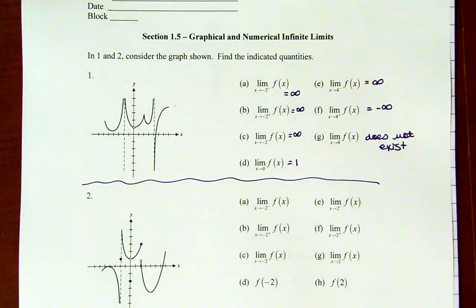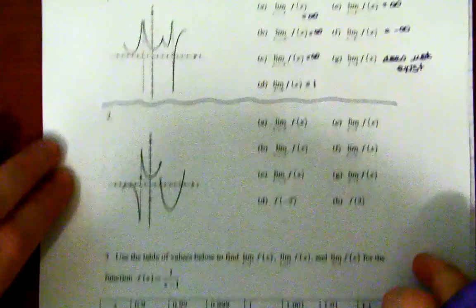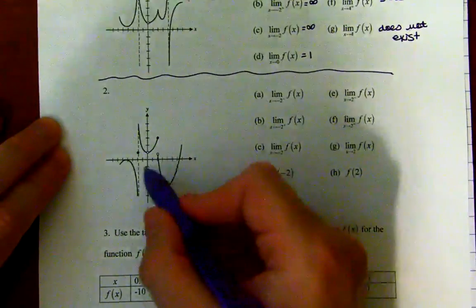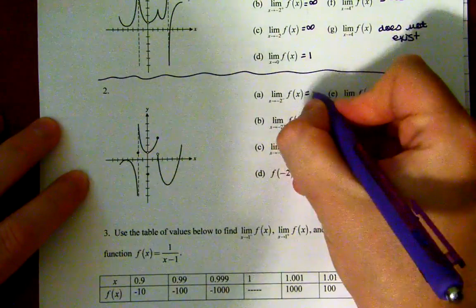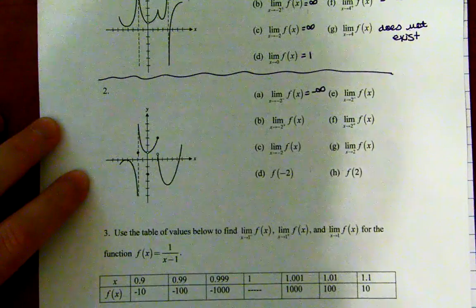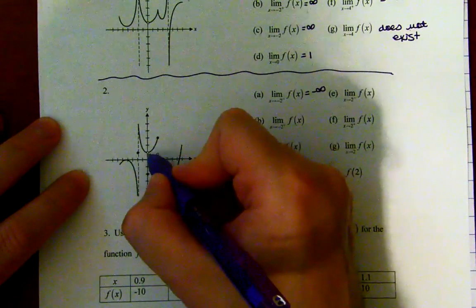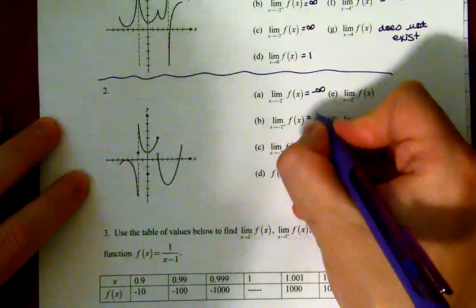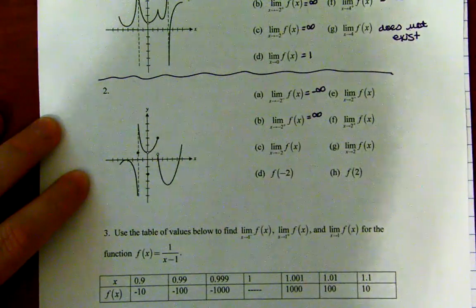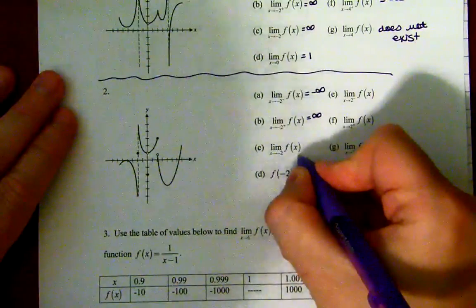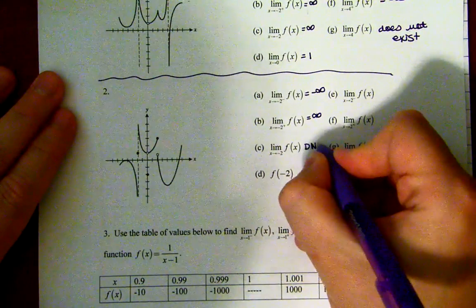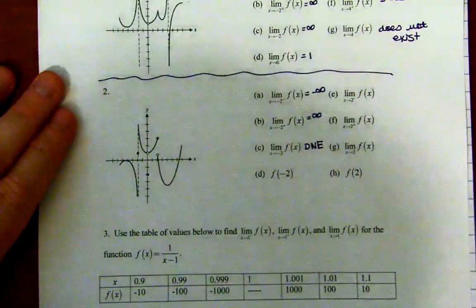See what you can do in problem number 2. As I approach negative 2 from the left, I'm going way down. That's going to be negative infinity. Negative 2 from the right, I'm going way up. That's positive infinity. As I approach negative 2 in general, because those didn't agree, I have to say this one, I'm just going to abbreviate, DNE, does not exist.